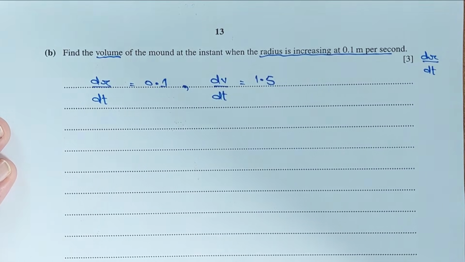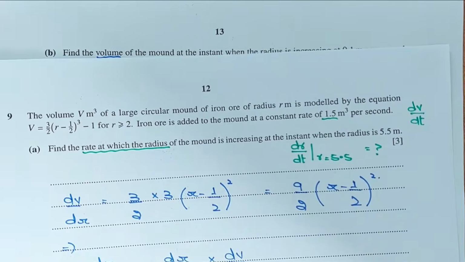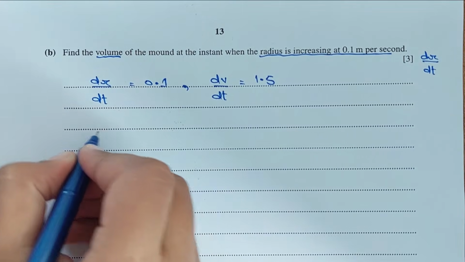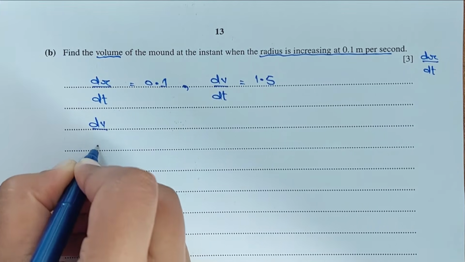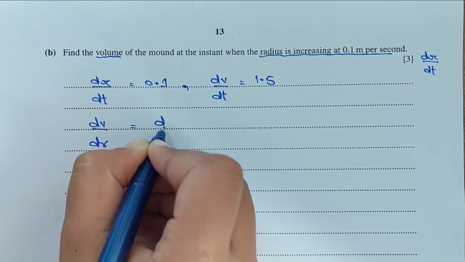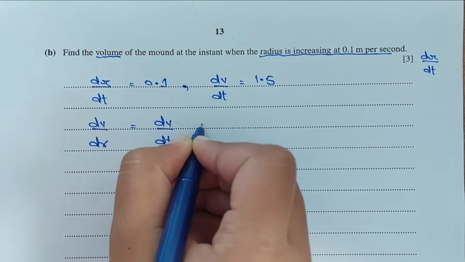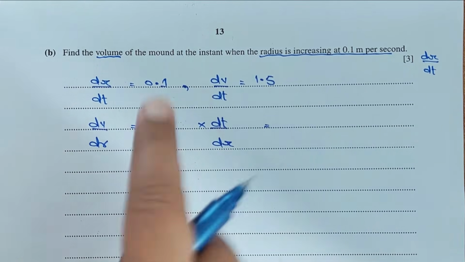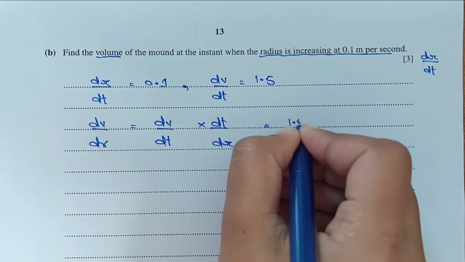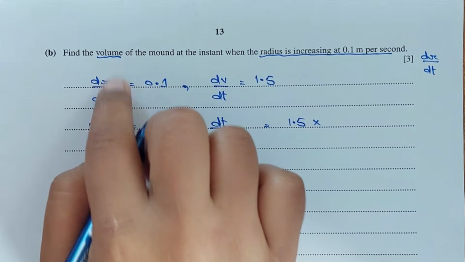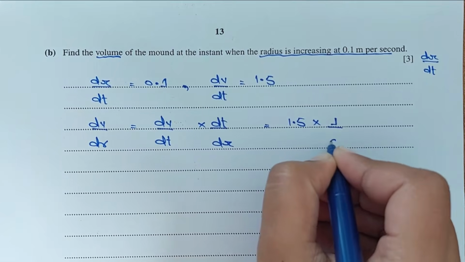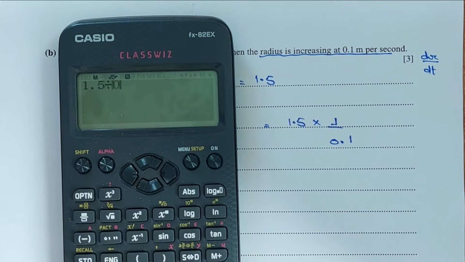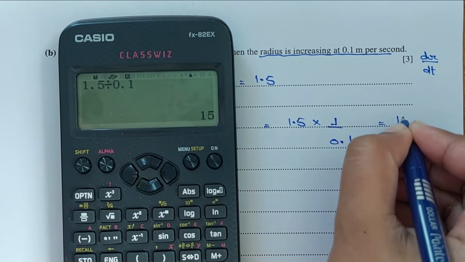We need to find the volume. So what is dV over dr? This is dV over dt times dt over dr, which is 1.5 times the reciprocal of dr over dt, 1 over 0.1. Let me simplify. 1.5 divided by 0.1 equals 15.